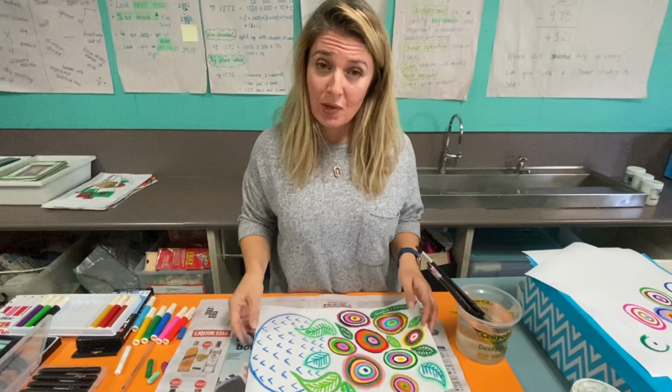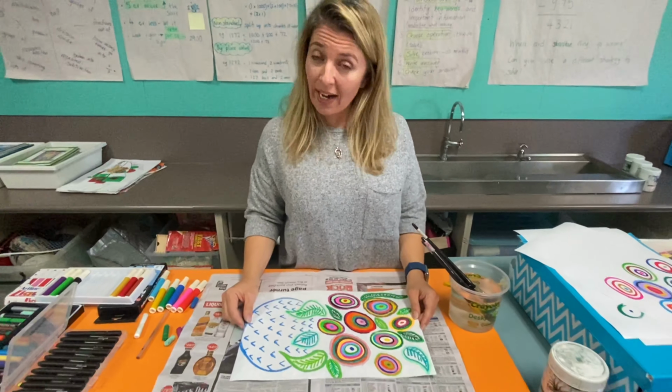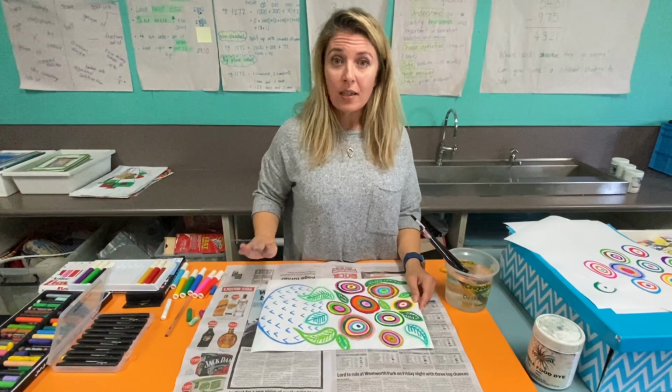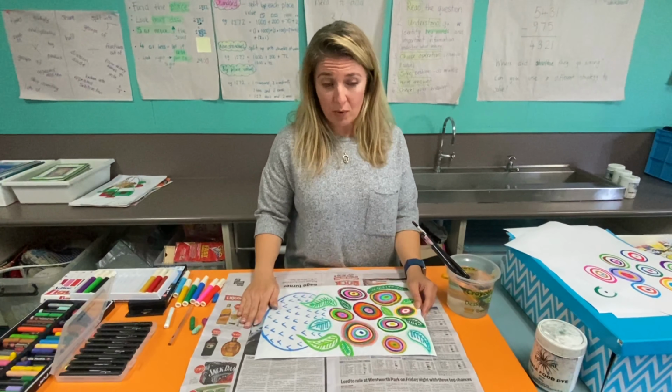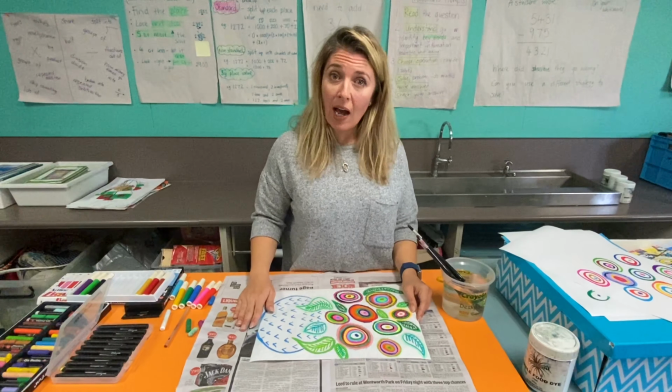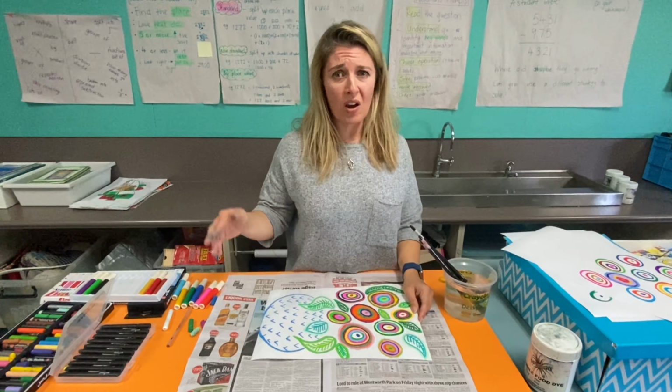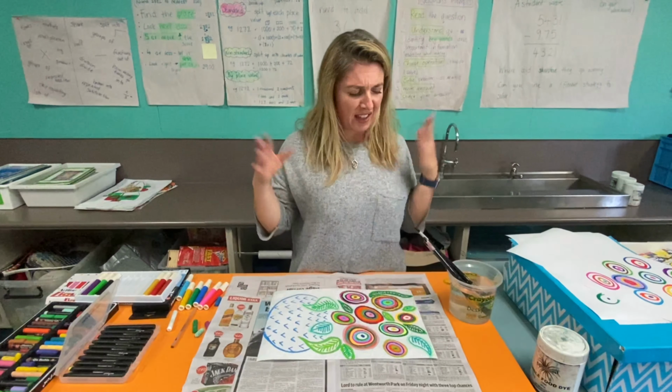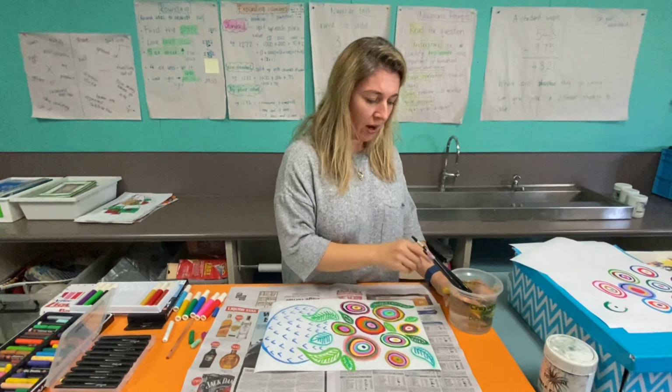Notice that I've put newspaper down. This is a great idea to protect the tables at home or your desk. I wouldn't suggest doing anything with paint on carpet. So go outside. Outside would be a great idea. So if you spill anything, it's just on the concrete or the tiles.